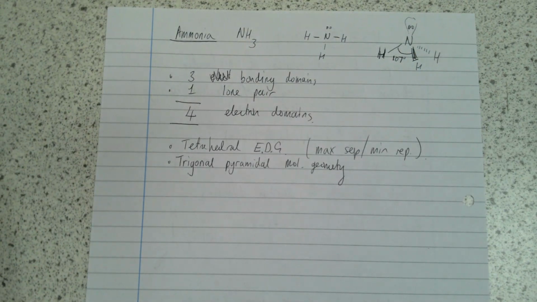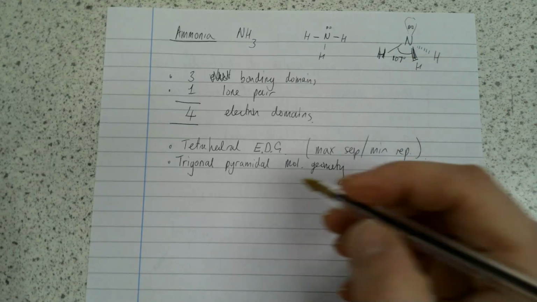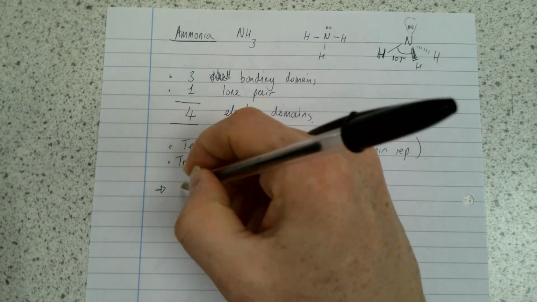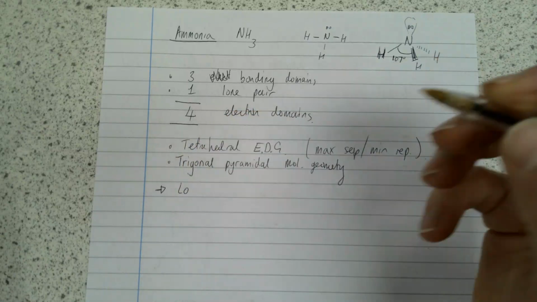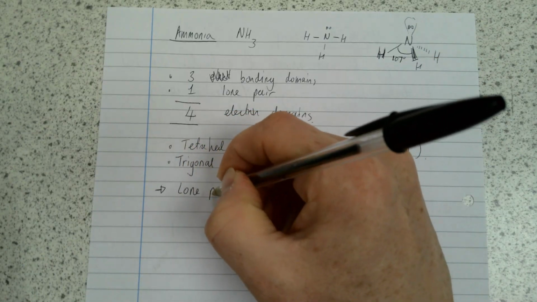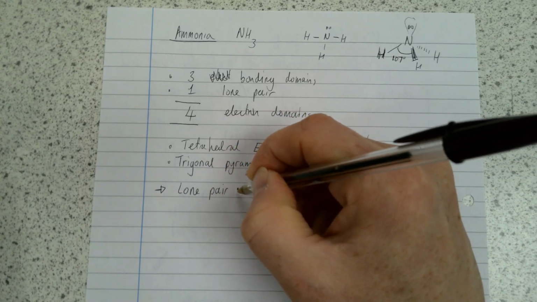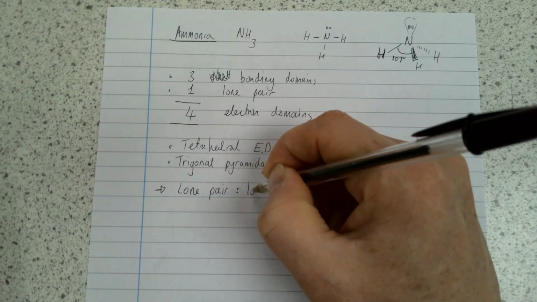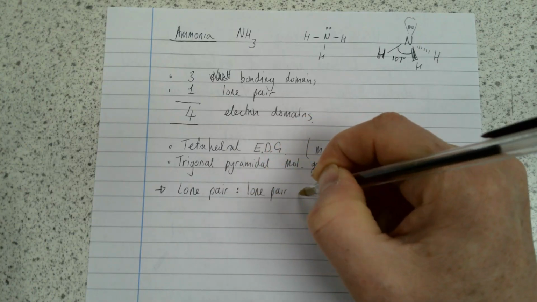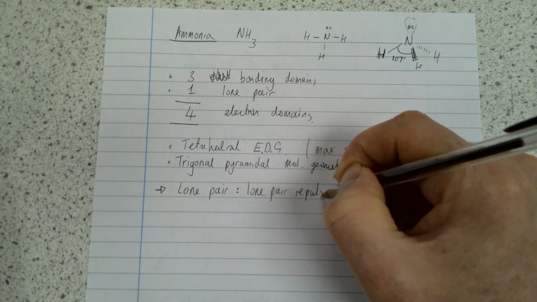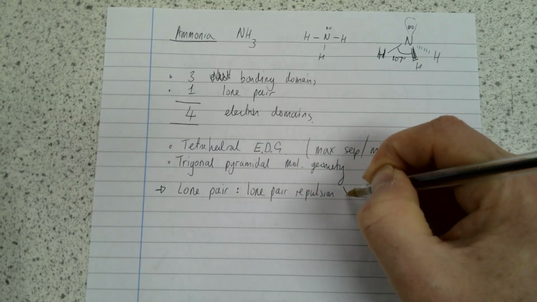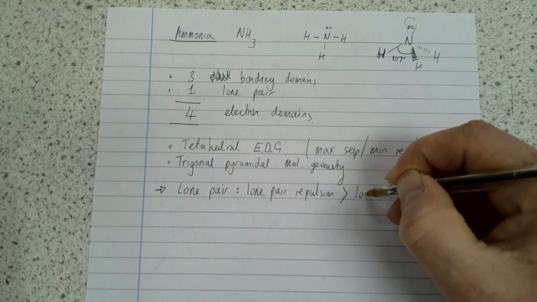I'm sorry. Why is it 107 rather than 109.5? Well, the answer is exactly this language again. Lone pair to lone pair repulsion is greater than lone pair bonding pair repulsion.